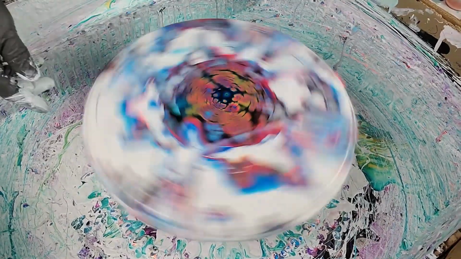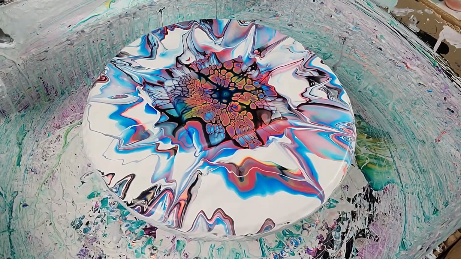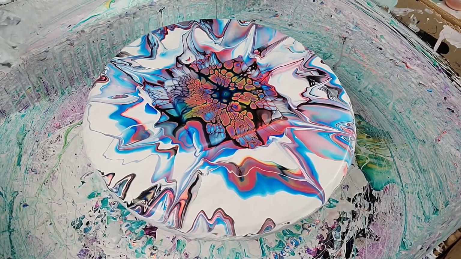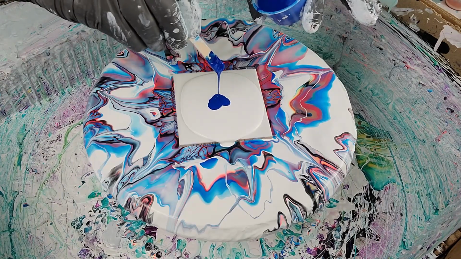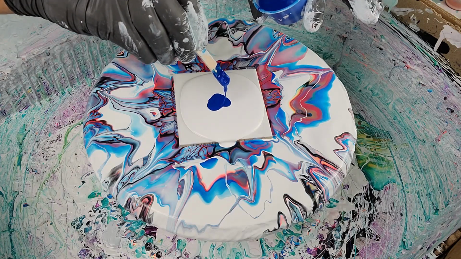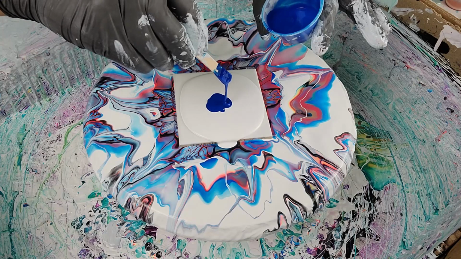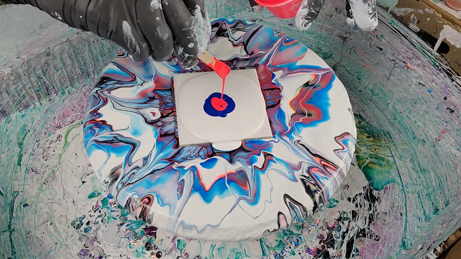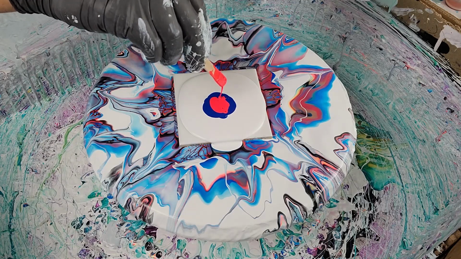So if I can't blow out the cell activator and get the thicker lines down to a thin line, you may see me run a little toothpick or something in that line, just trying to drag some of that cell activator out. And that's the only thing that I'm doing with that.